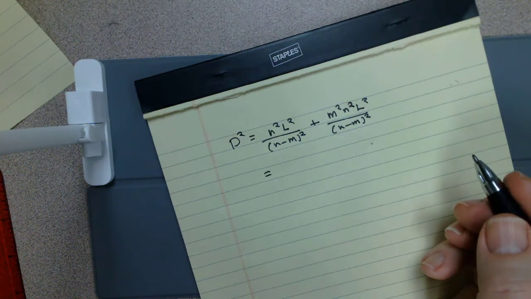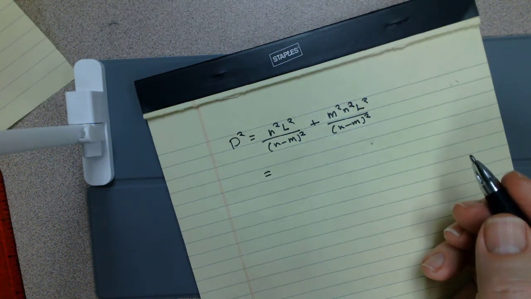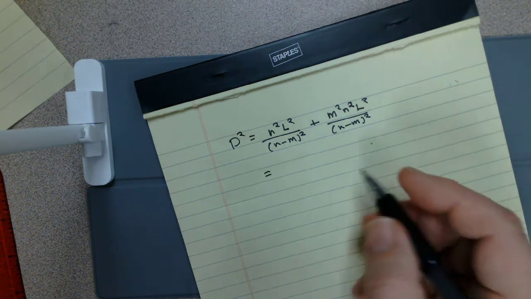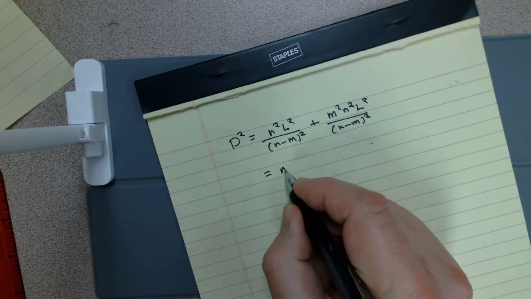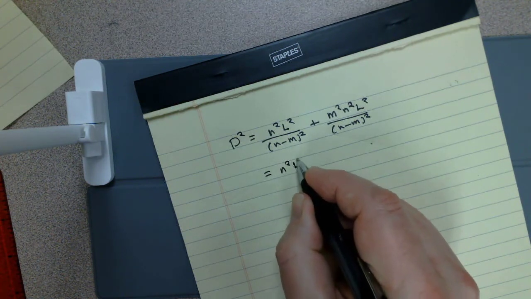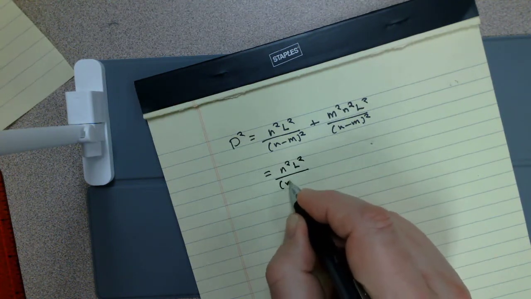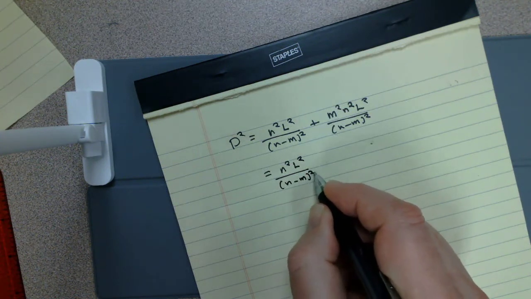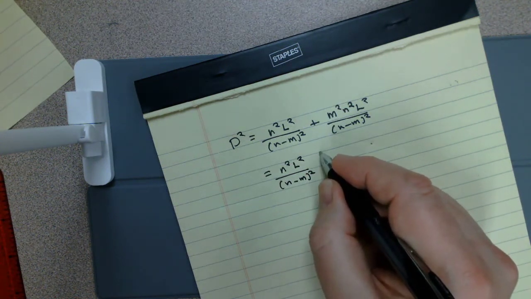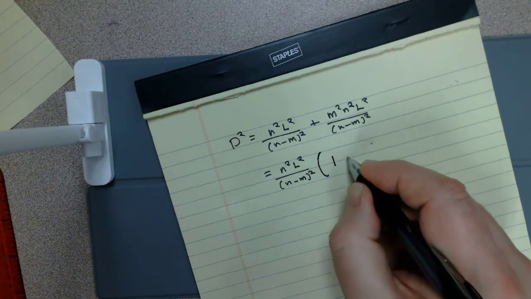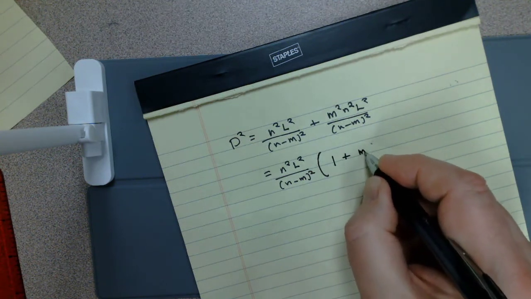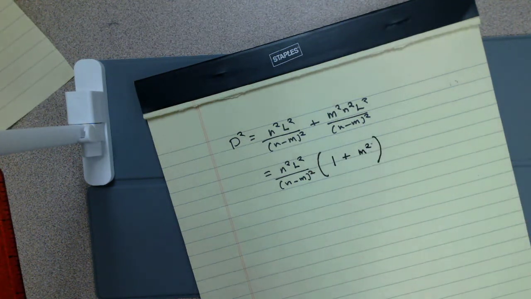I have common factors here that I can bring out. I get n squared times L squared over n minus m quantity squared times 1 plus m squared.